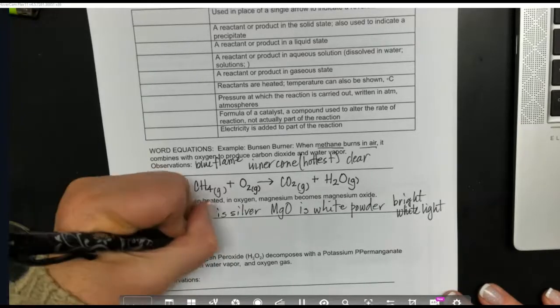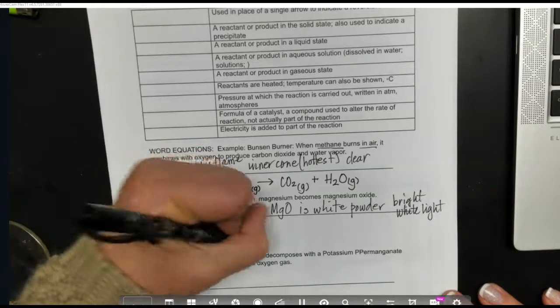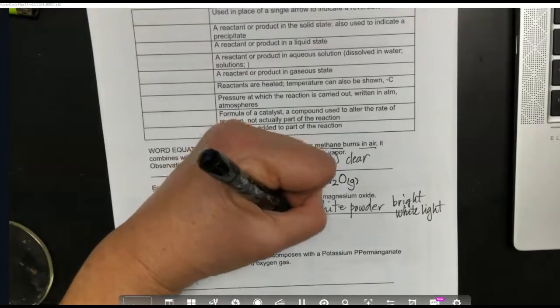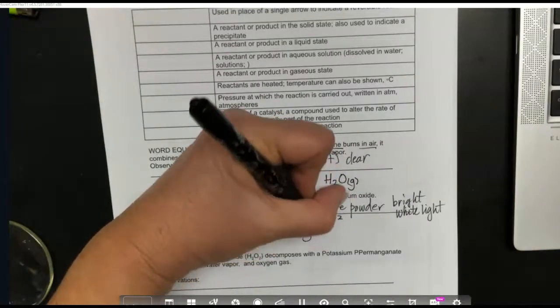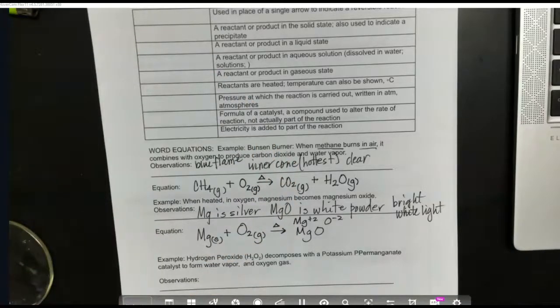To write out this equation, I'm going to write magnesium, which was a solid, plus some oxygen, which I know has to be O2, and we know that oxygen is a gas, and O2 has to be O2 because it's one of our diatomic elements, and that we had to form magnesium oxide, and I have to make sure that I write it correctly using my charges, so I have Mg plus 2 and O minus 2, so the 2's cancel out, and I'm left with MgO. That is my next example of a chemical reaction. Since this was heated, both of these first two reactions can have a triangle over the top of them.